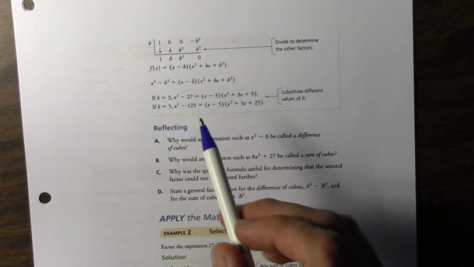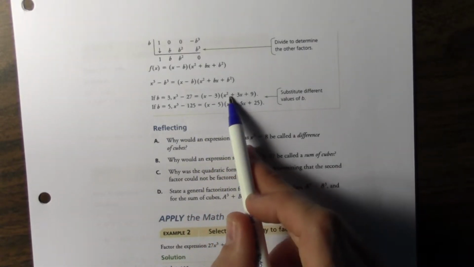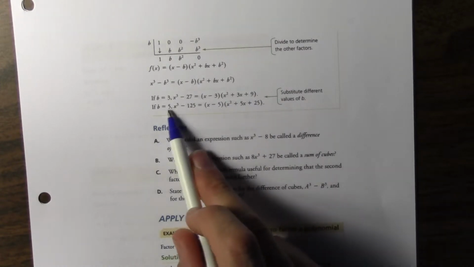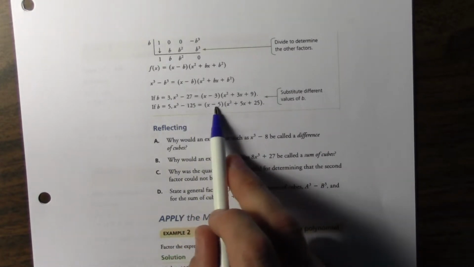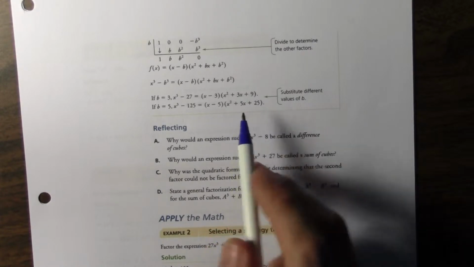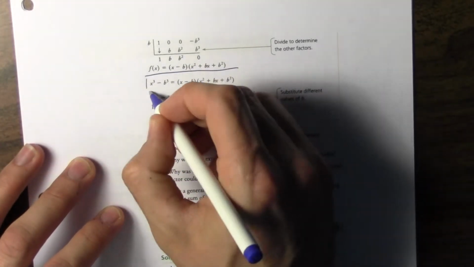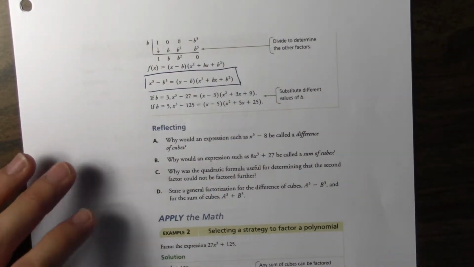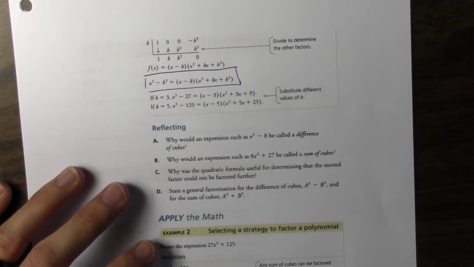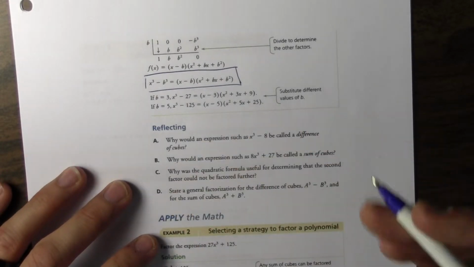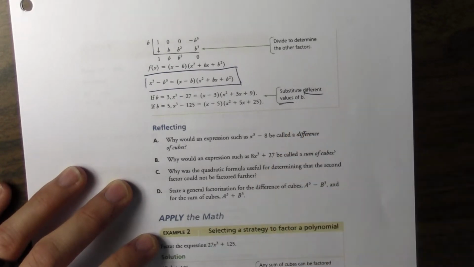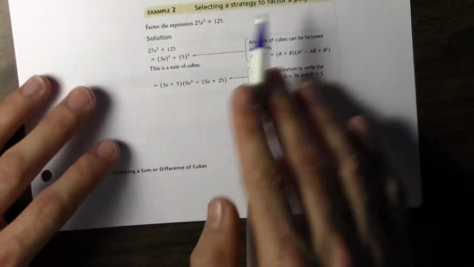So if b is 3, we just plug it in for b here, and we get that value. If b is 5, we plug it in and get that value. Okay, so there's the money maker. They just used different values of b. They're just making it up. All right, so let's try and use it now.